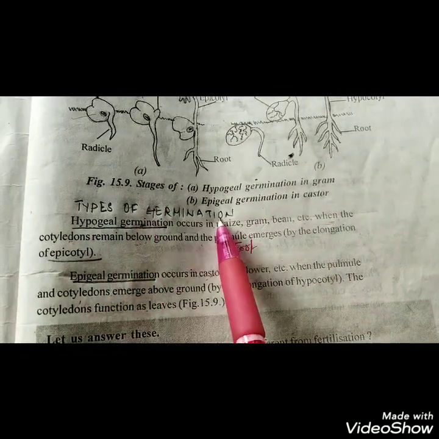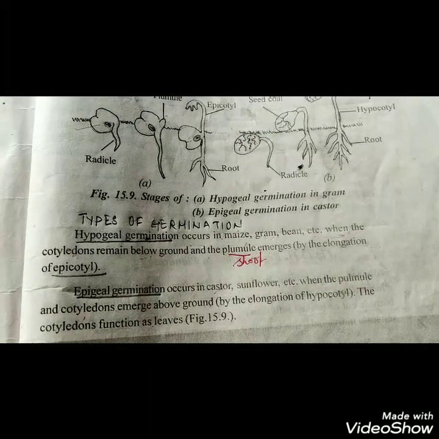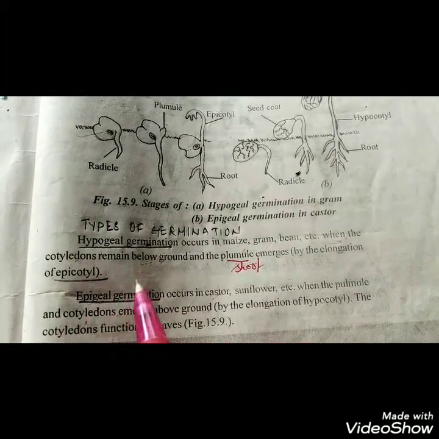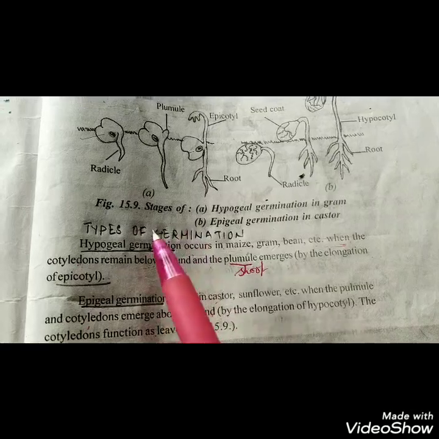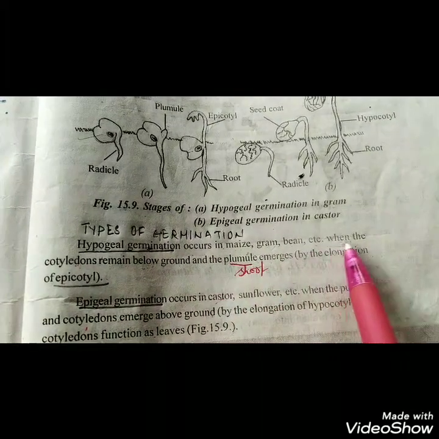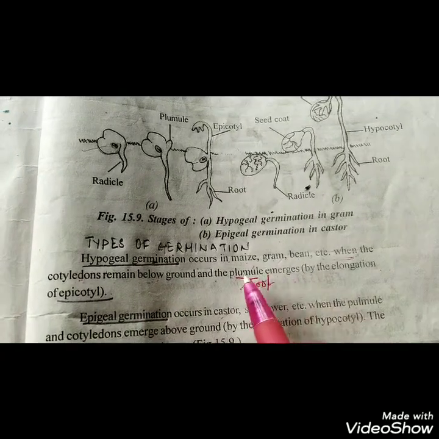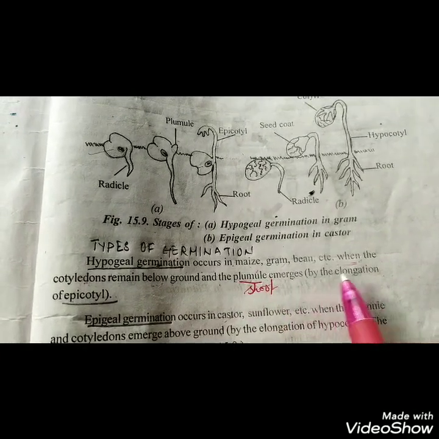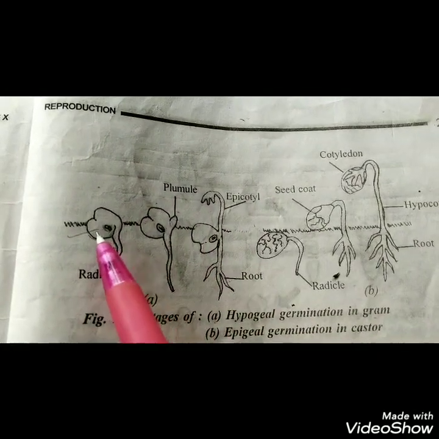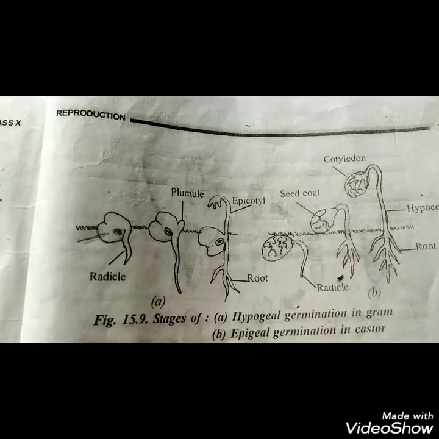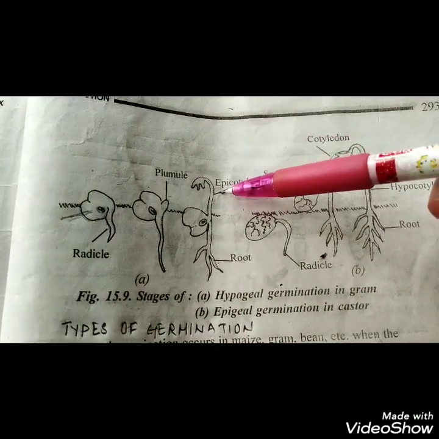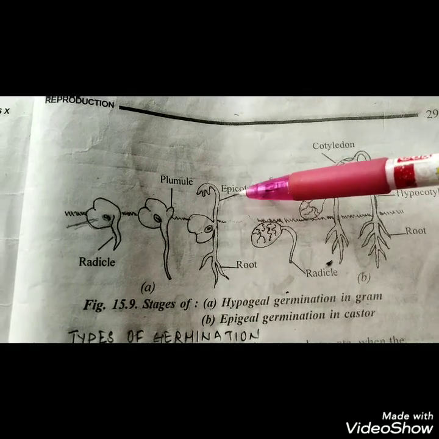Types of germination. There are two types of germination: hypogeal germination and epigeal germination. Hypogeal germination occurs in the maize, gram, bean, etc., when the cotyledons remain below ground and the plumule, the future shoot system, emerges by the elongation of the epicotyl. Here you see in this diagram that the cotyledons remain inside the ground level and the shoot system develops by the elongation of the epicotyl.